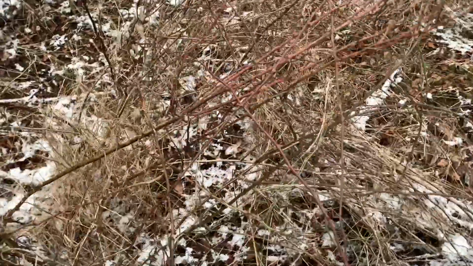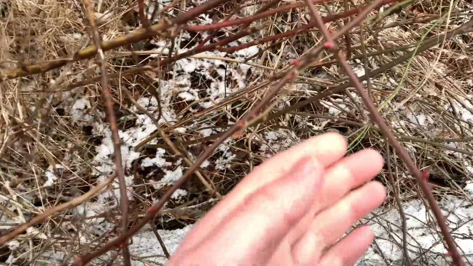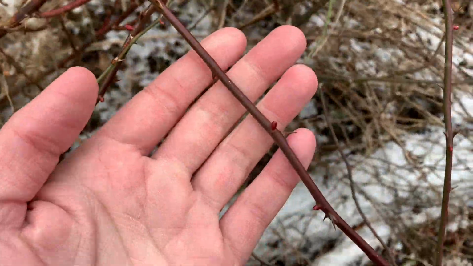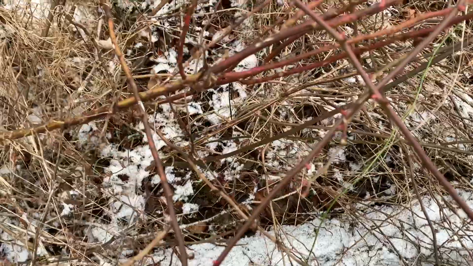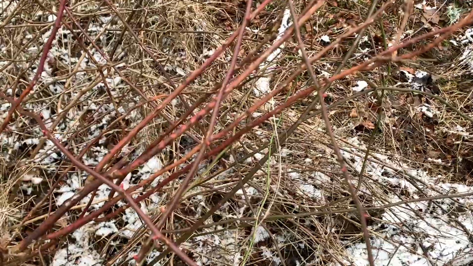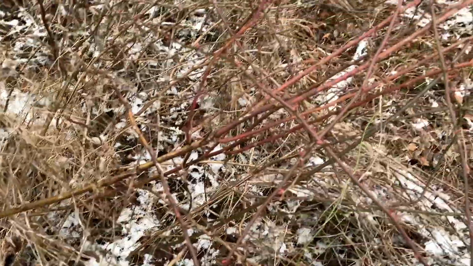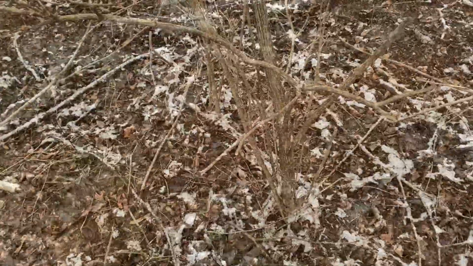So the first species we can go over real quick is multiflora rose. You can see it's got these thorns on it. They produce these berries that birds love. They get really thick and hard to walk through.